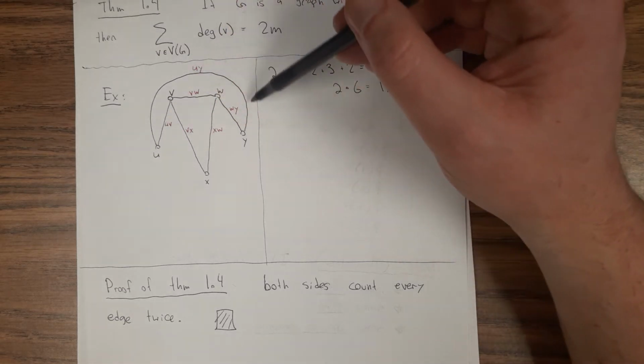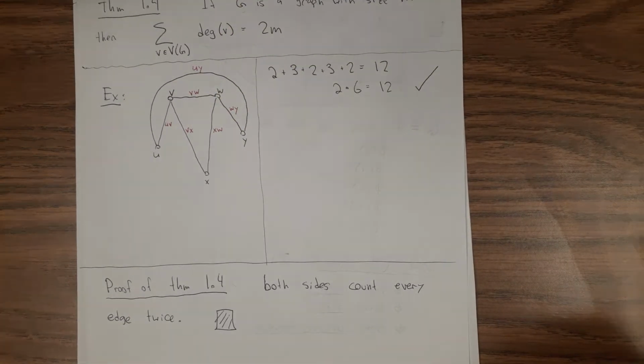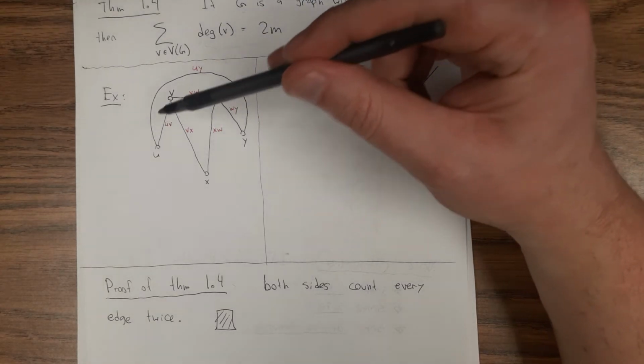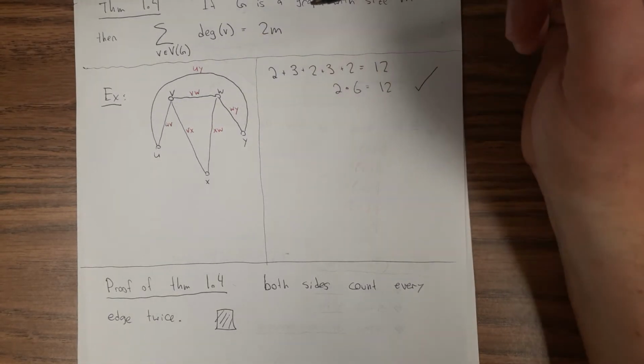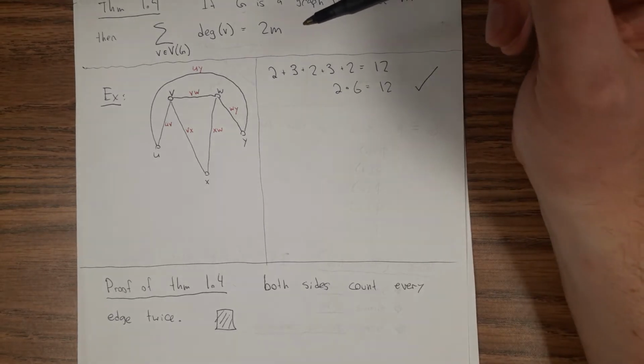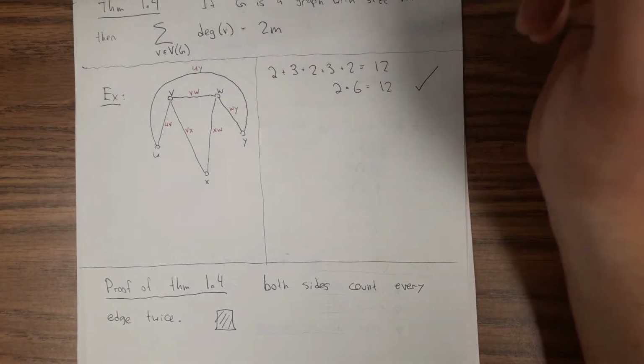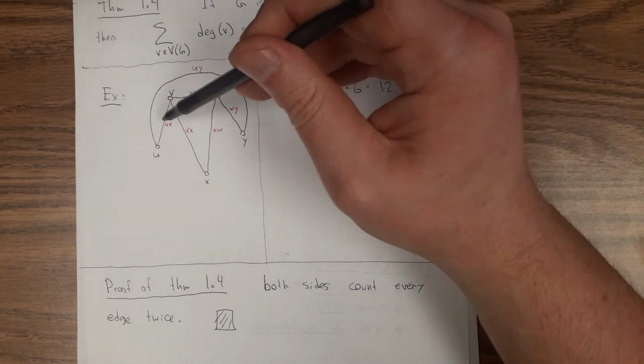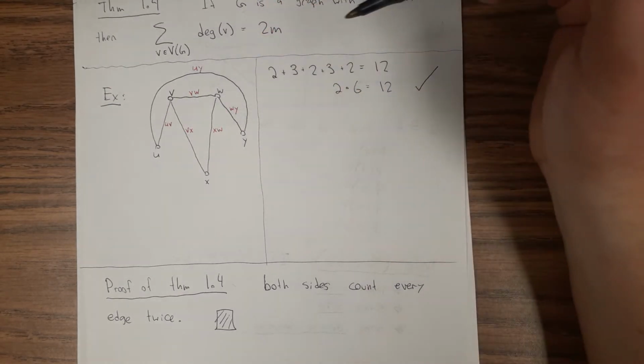So here I have a graph. I just drew a particular graph. And it's got 5 vertices and several edges, I guess 6 edges if I count them: 1, 2, 3, 4, 5, 6.